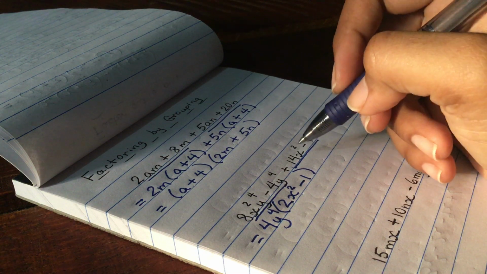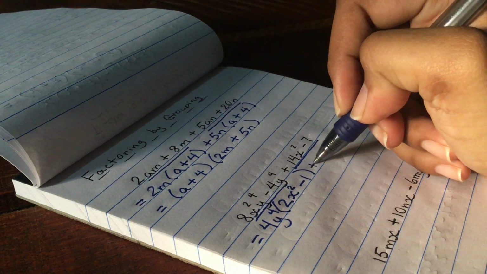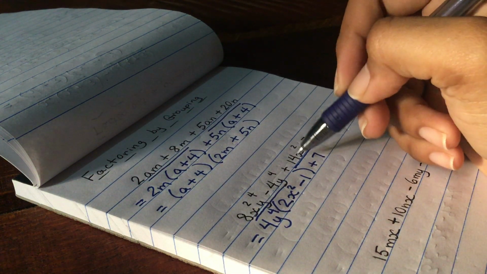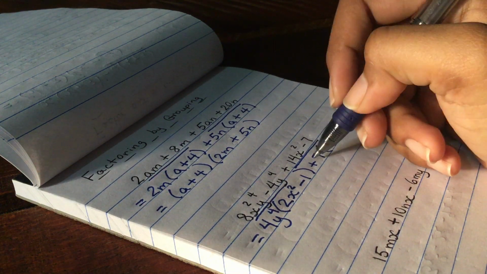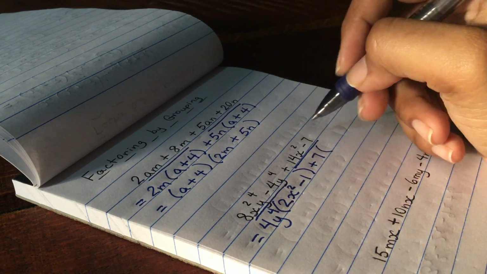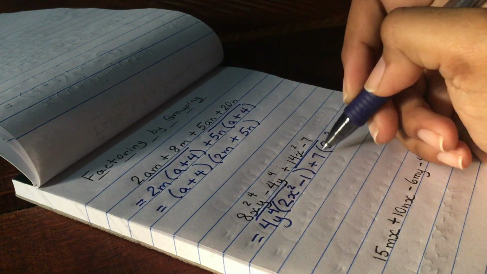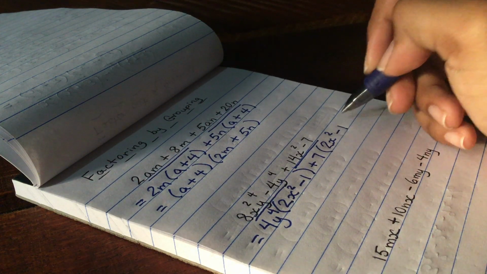That's my second group. I will choose to take out a positive 7. That is the highest common factor between 14x squared and 7. So 7 into 14x squared will leave me with 2x squared. 7 into negative 7 will leave me with negative 1.